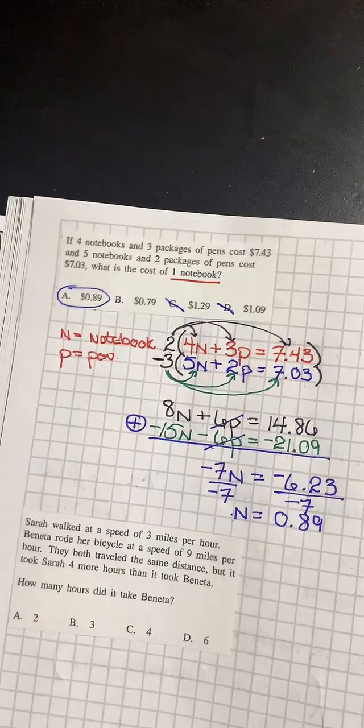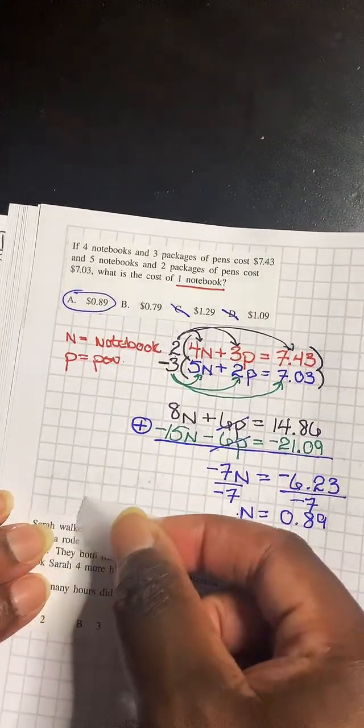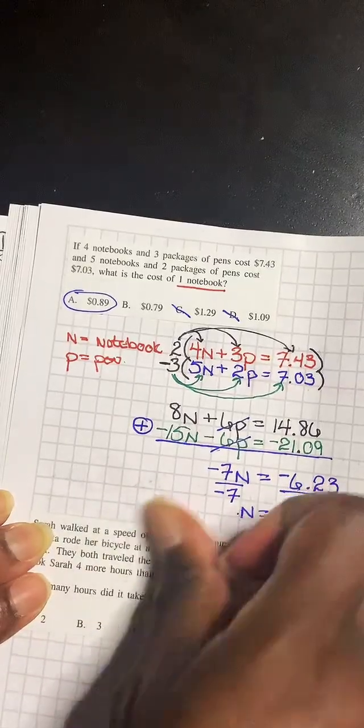Especially in ASVAB, they always use that because, you know, military, you guys are always walking somewhere.